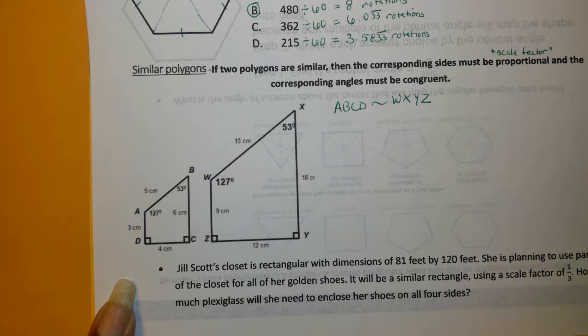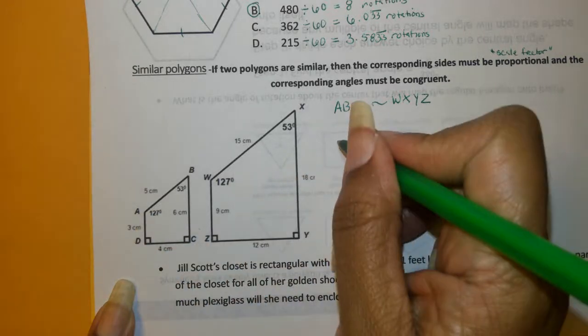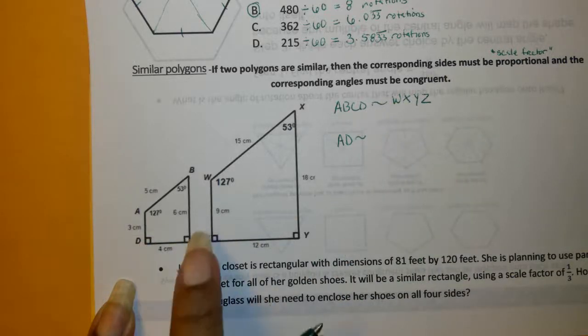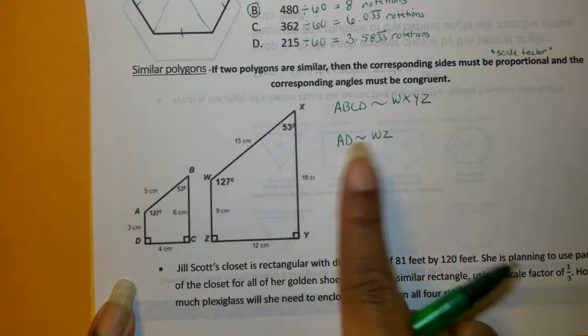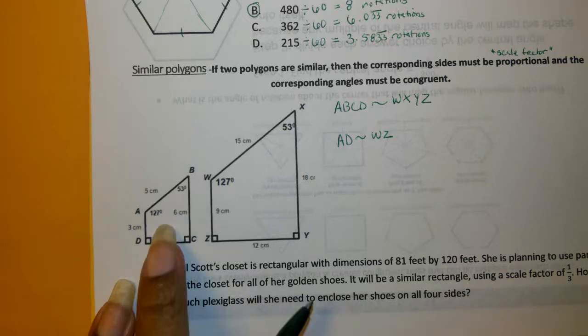A simple way to find the proportion is to take one of the similar sides. I'm going to look at side AD, and AD is definitely similar to WZ. Remember how we solved for the scale factor?